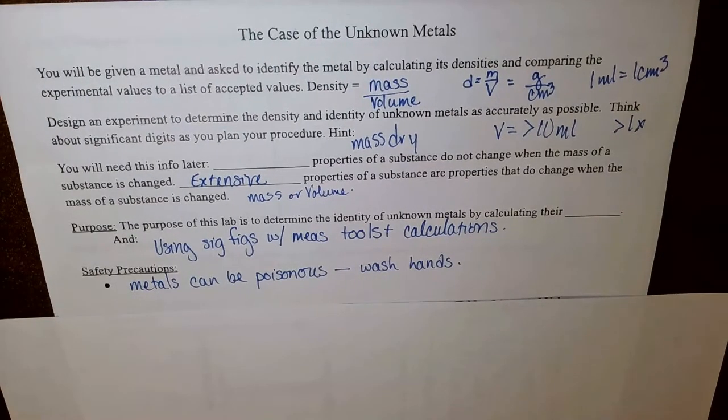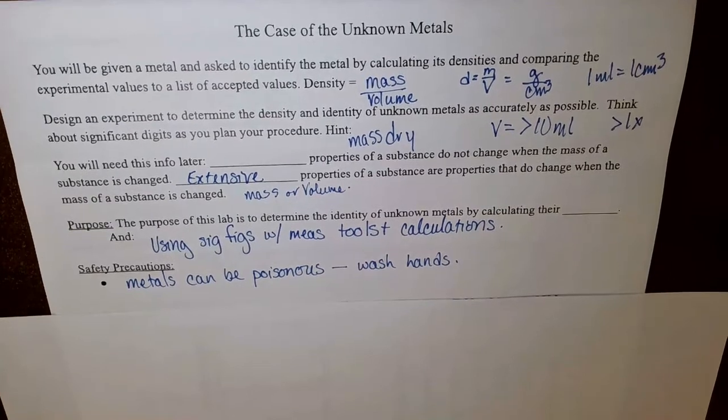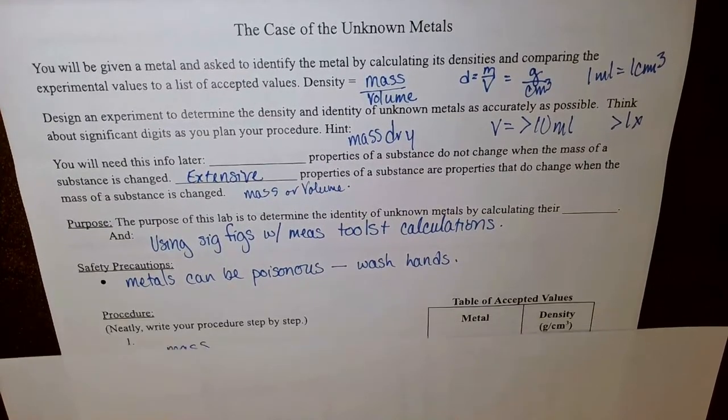There is one safety precaution that I'd like you to be thoughtful of, and that is that the metals can be poisonous. When you look through the list there, one of the metals is poisonous. So do make sure that you wash your hands when you are done with the lab, and also try to make sure that none of the metal gets onto your face or into your mouth.